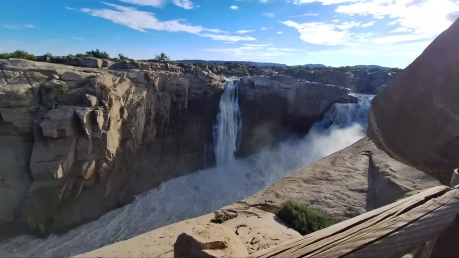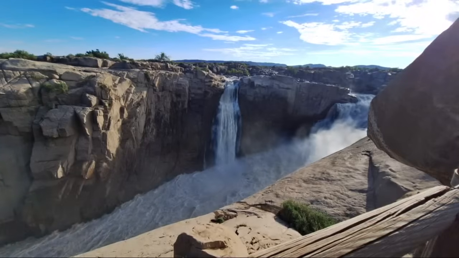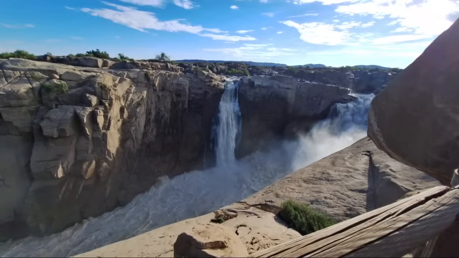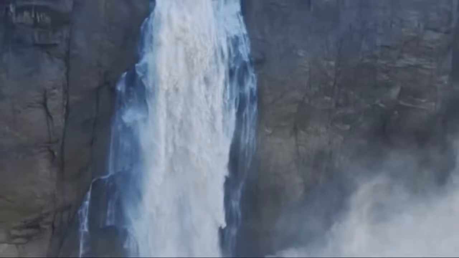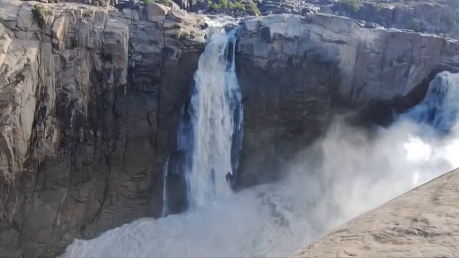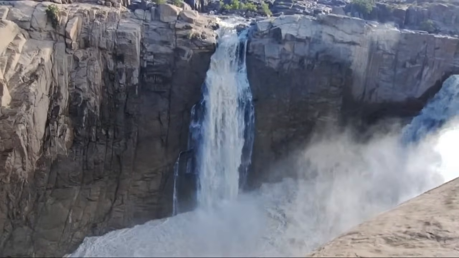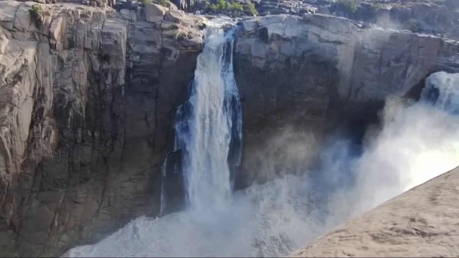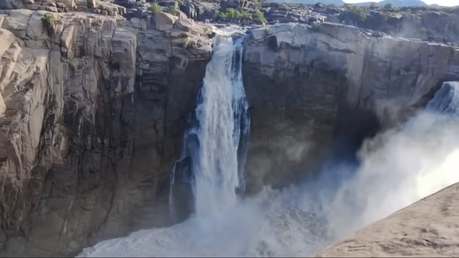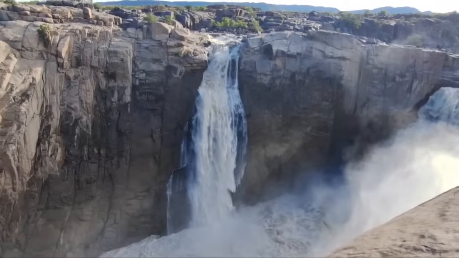We'll view the main falls from a different vantage point. There's another person on that point now, but we're going to look at the... again, I can't remember all of this. I usually know it and I can't remember it. There's a name for the smaller falls beyond the main fall.